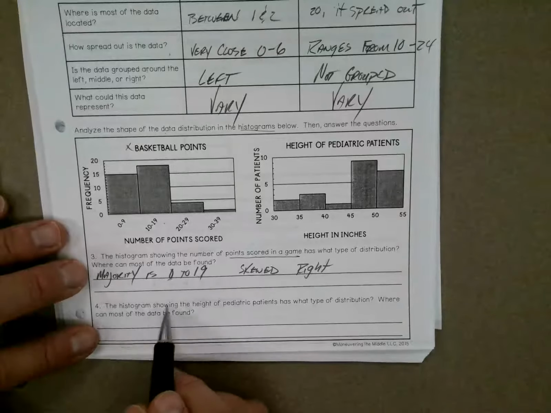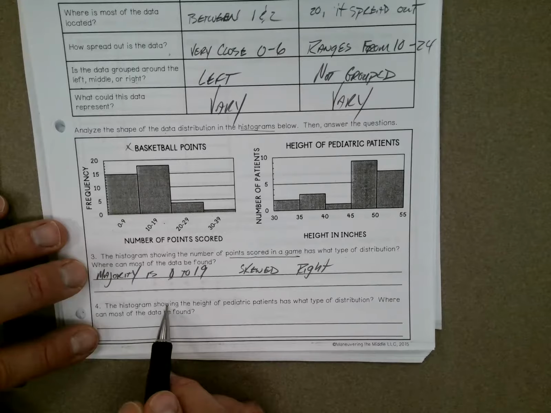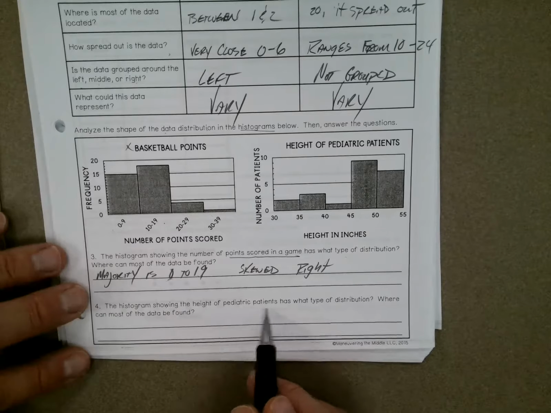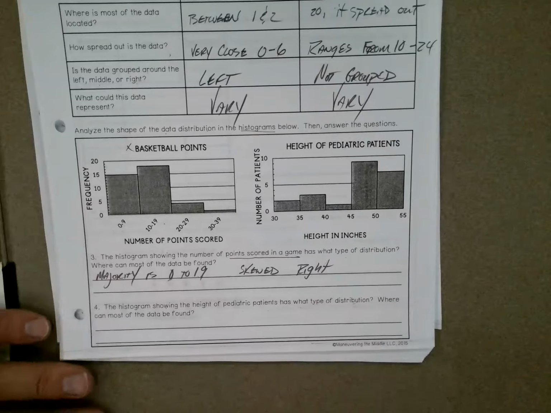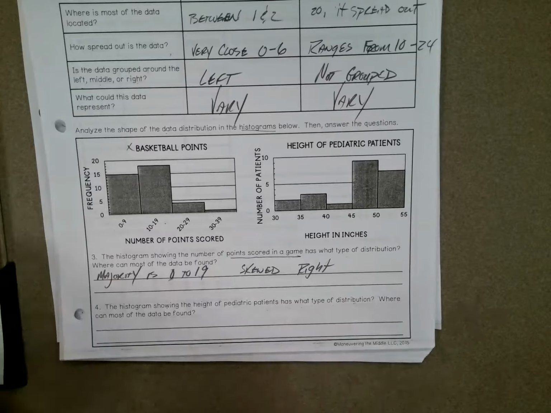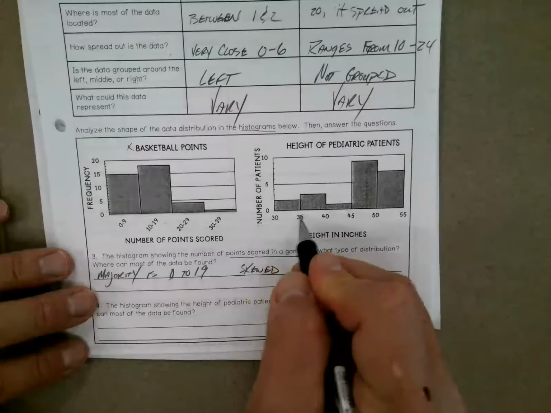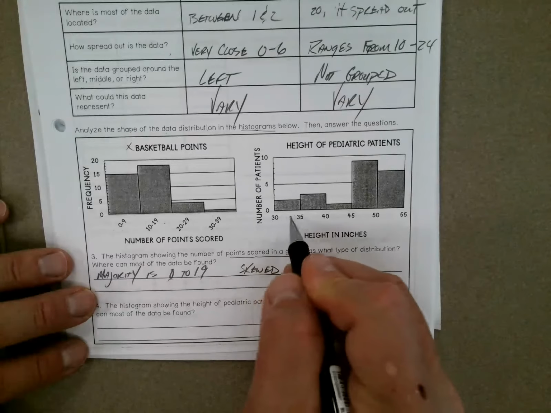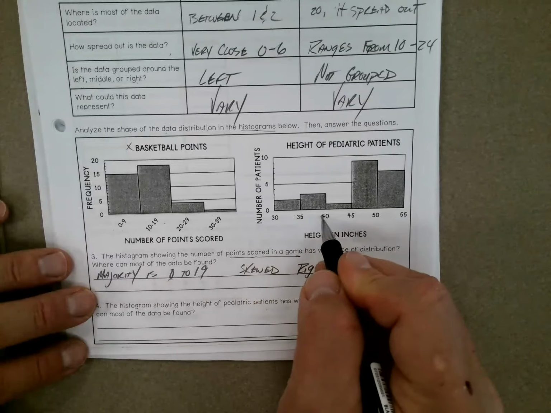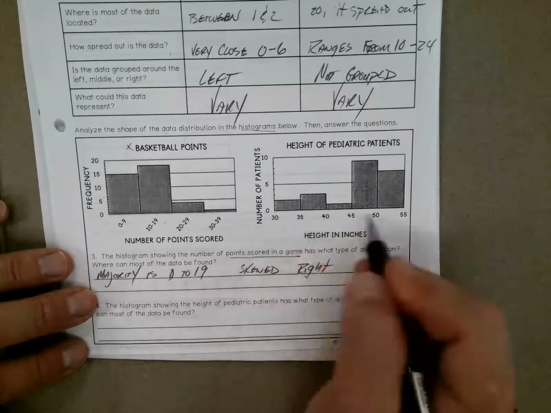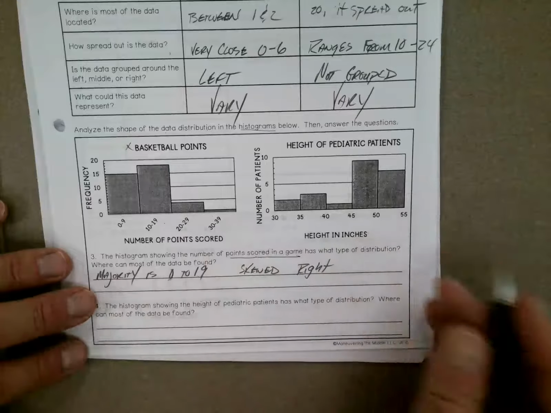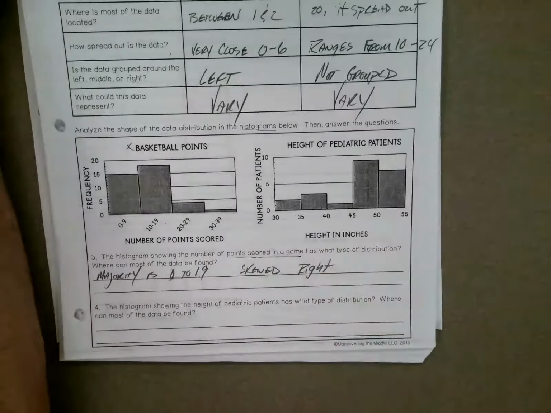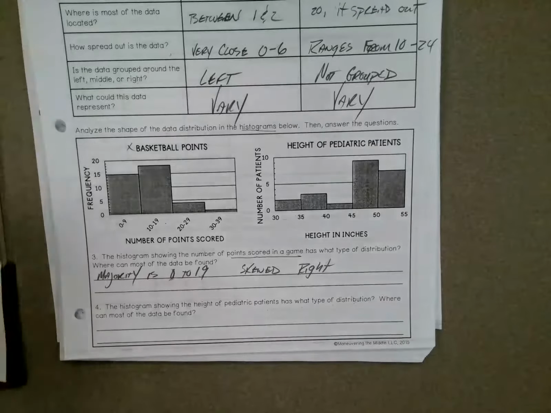The histogram showing the height of the pediatric patients has what type of distribution? Where can most of the data be found? Well, look at the intervals here. These are intervals of 5. So this is really 30 to 34, 35 to 39, and so on. So you have to understand that's still a histogram. They just wrote the bottom or the horizontal axis a little bit differently. So just keep that in mind because I told you there's chunks of data across.